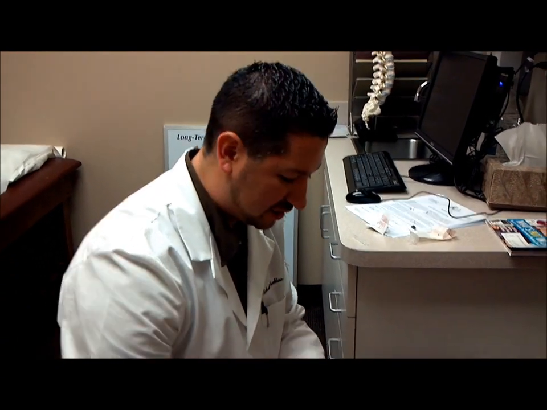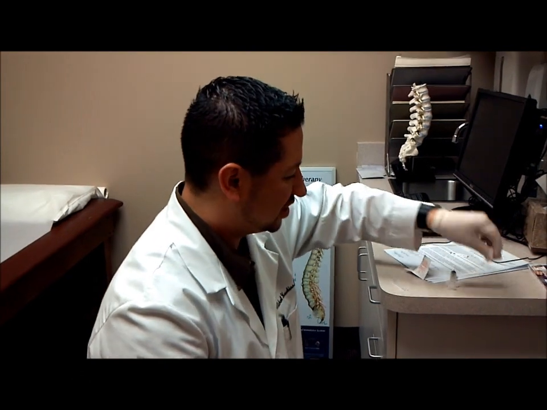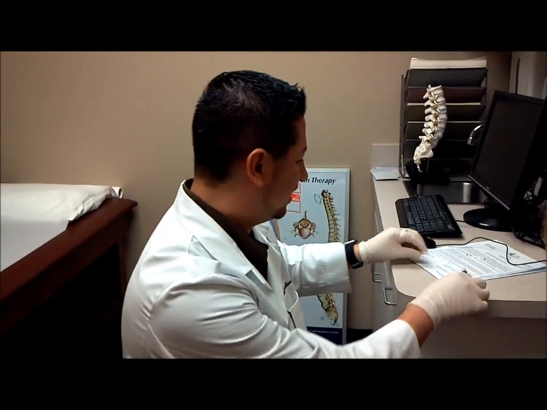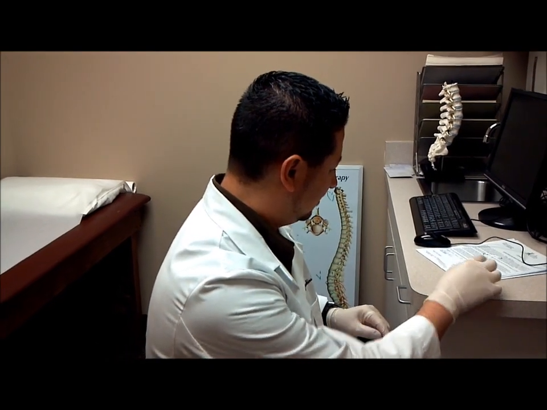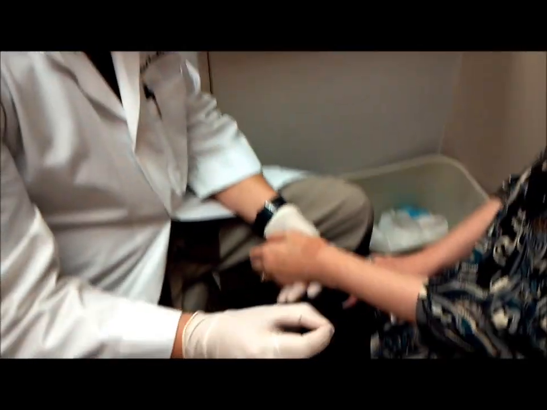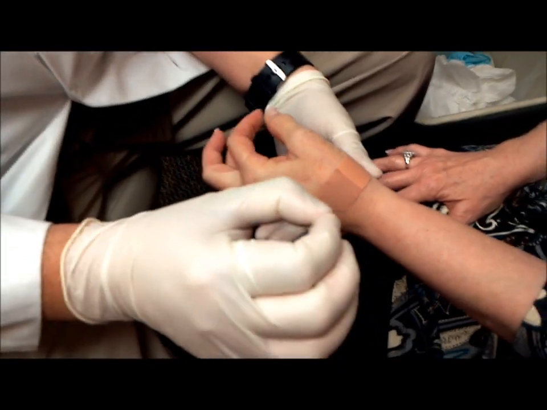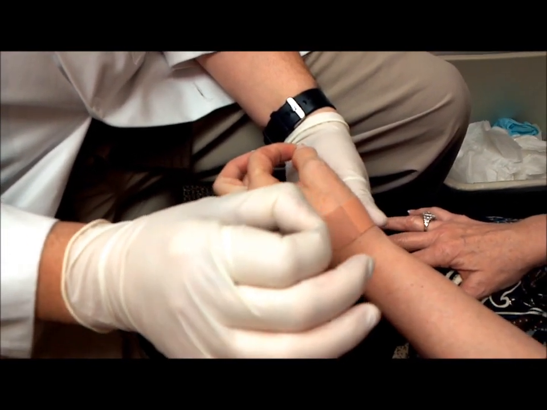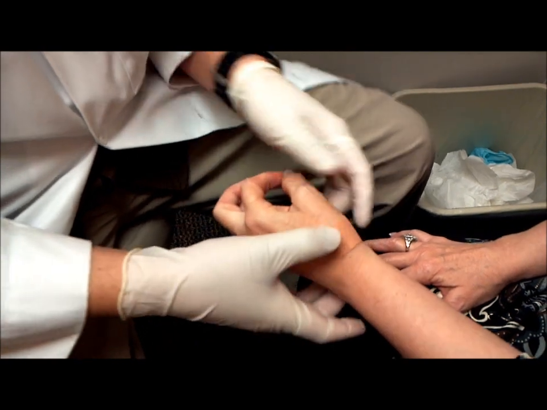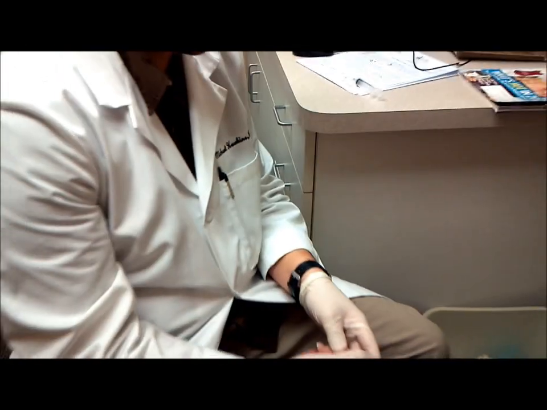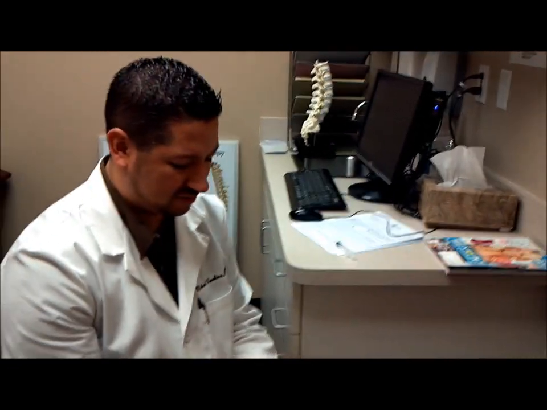So one of the tests we can do to make sure that this injection was successful is we place lidocaine or Marcaine into the injection, and the patient should experience significant pain relief almost immediately. So I like to have them do a pinch test, so go ahead and pinch for me. Go ahead and squeeze real hard like you're going to pinch. How does that feel? Good. Better? Yes. Okay, fantastic. I feel immediate results always. Perfect.